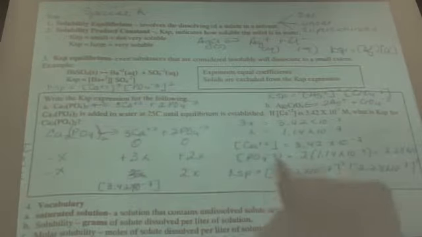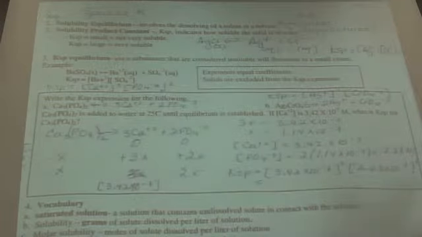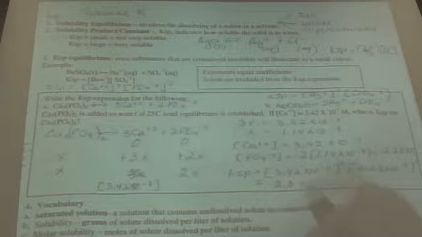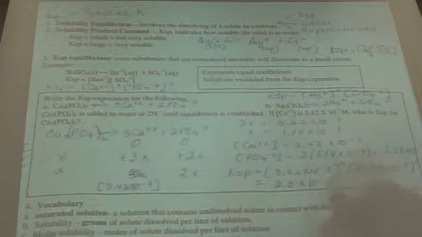I'm so glad I have a calculator, because this ends up to be itsy bitsy. 2.0 times 10 to the negative 33rd.